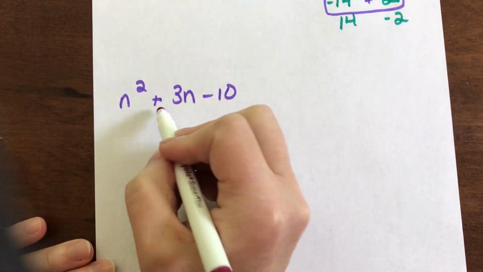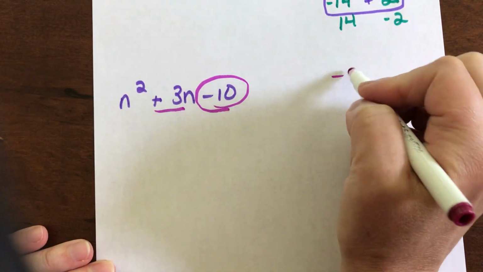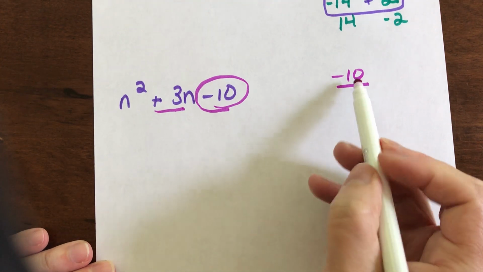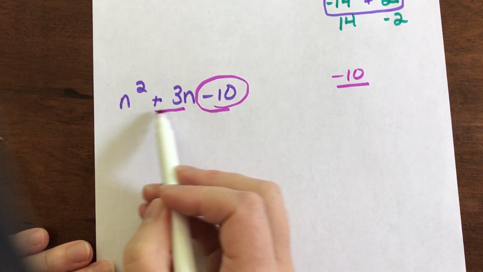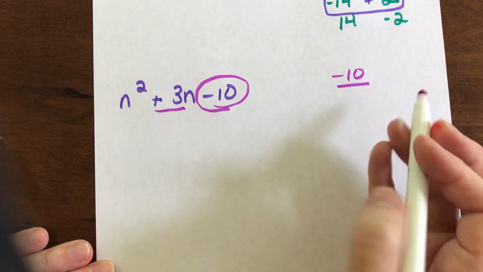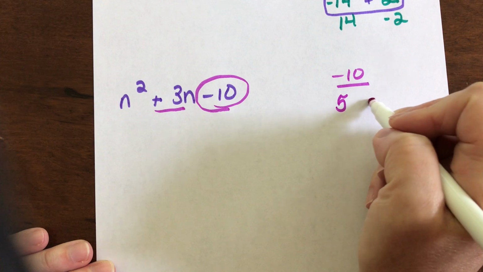All right, so my magic middle number is 3. The number I'm going to deal with factors is negative 10. Again, I'm looking for a negative multiple, but then when I add it together, it has to be positive. So that means I'm going to need one negative and one positive. And when y'all do these, you're going to get better at this. You can just tell that this is going to be 5 and negative 2.